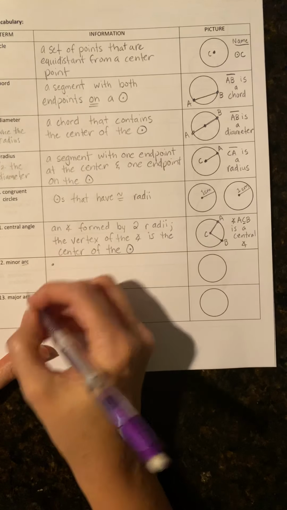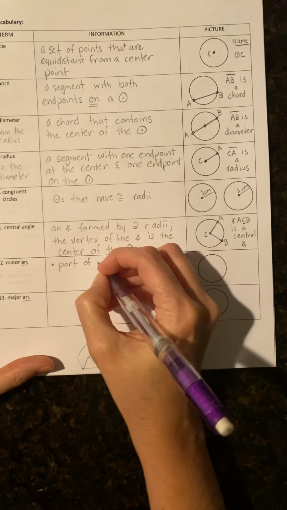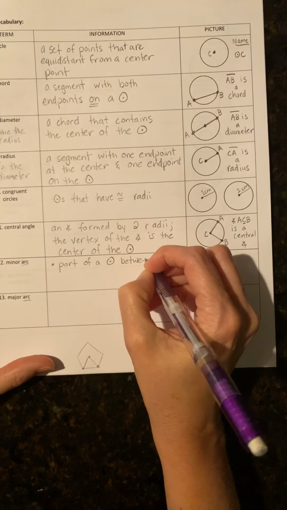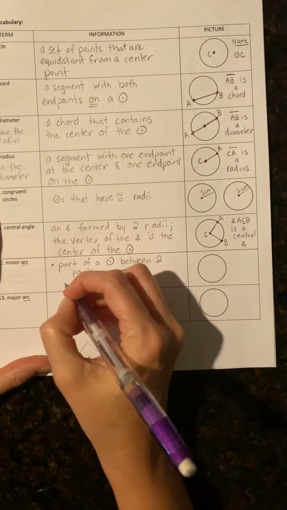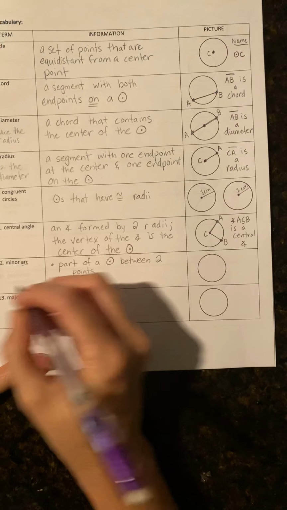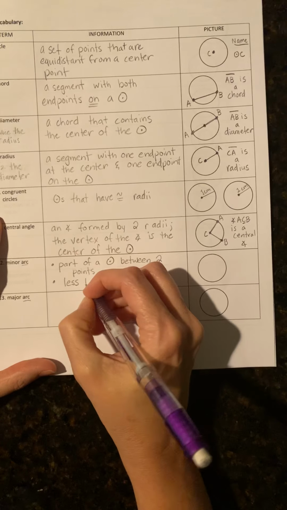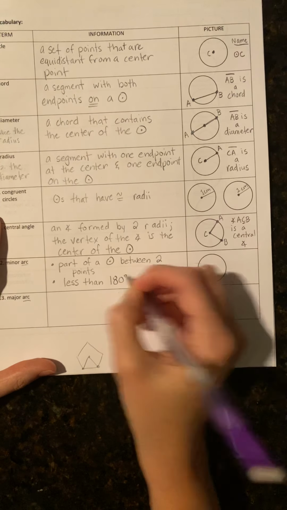First of all, an arc. An arc is just part of a circle between two points. A minor arc is small. It's less than 180 degrees. I mean small in measure, so less than 180 degrees.